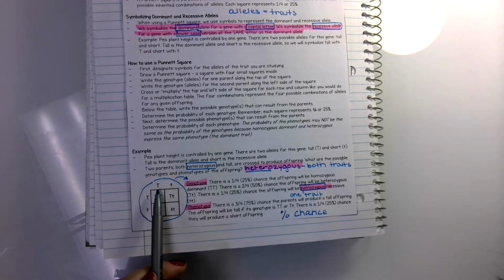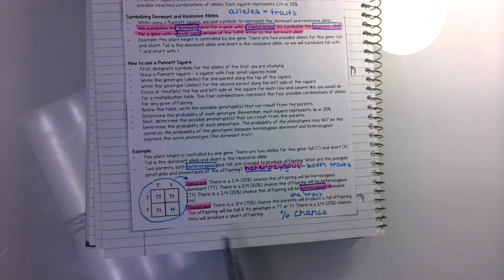This T and this T will go together, then this T and this T, then this T and this T, and then this T and this T. So this is 25% that they could end up inheriting those genes, 25% for this outcome, 25% for this outcome, 25% for this outcome.